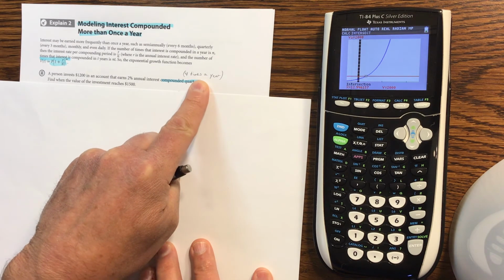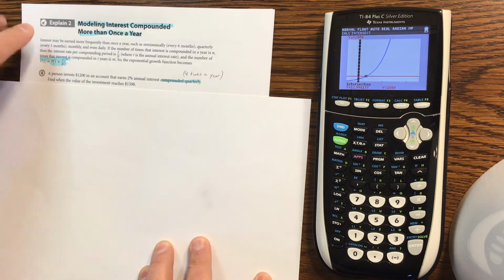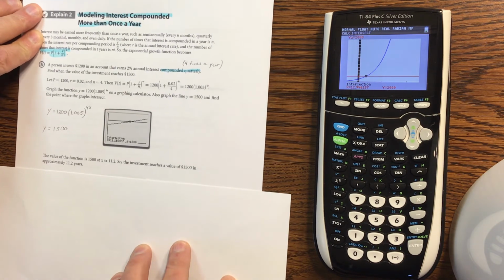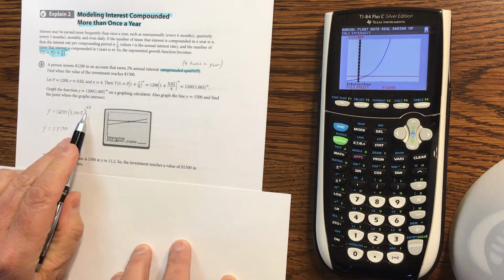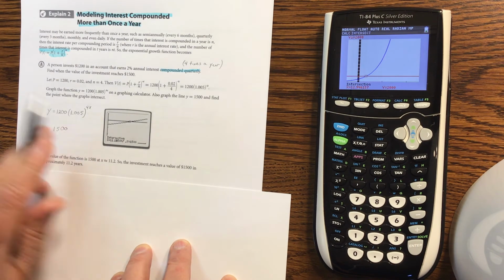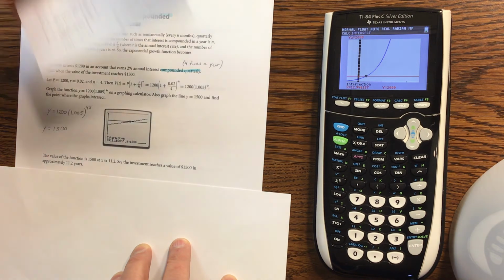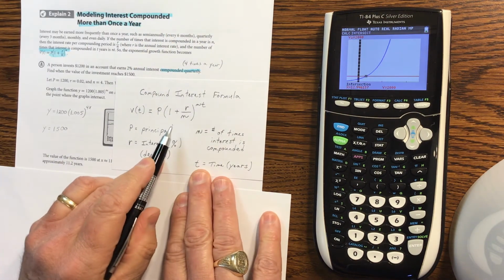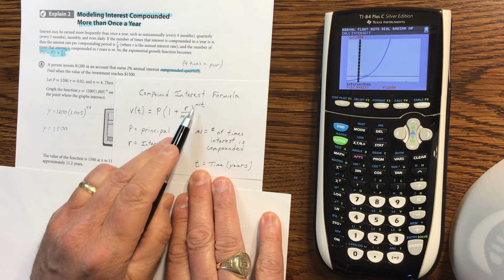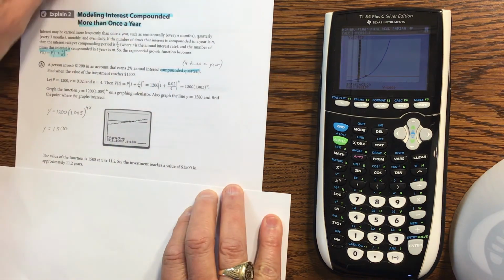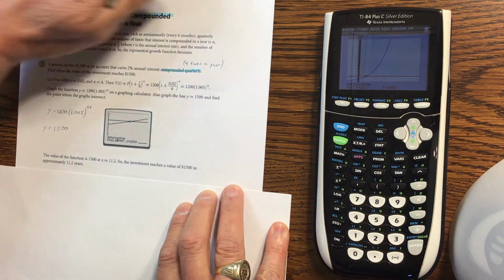That means it's going to happen 4 times a year. Same thing again, but the only difference now is that in your formula, n becomes 4. Here's the compound interest formula. N is going to be 4 because we're dealing with quarterly. Nothing else changes. I'll let you do this one on your own, okay?